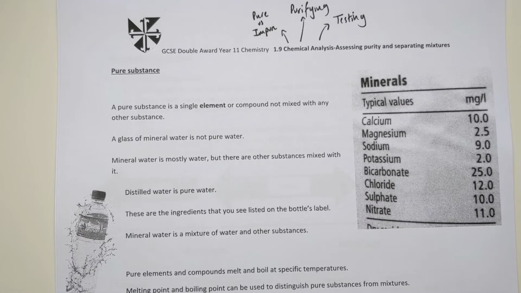So we start with the definition of what we mean by a pure substance. A pure substance is a single element or compound not mixed with any other substance. So putting that into other words, if you've got a container like a beaker and it contains either one element by itself or one compound by itself, you would call it pure. So if I've got a beaker of carbon and nothing but carbon, I call it pure. If I've got a beaker of water but nothing but water, it would also be called pure. If I mix the two together though, it would be an impure mixture.